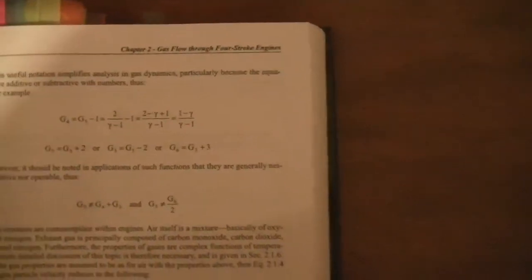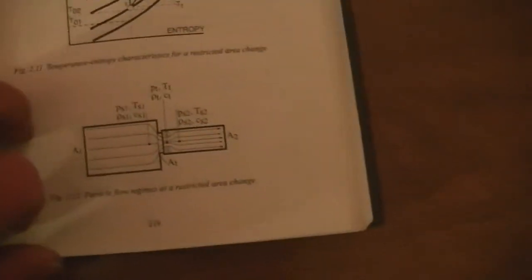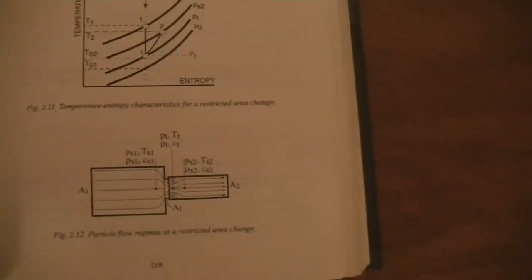Go through a little bit of this. There's a whole section on gas flow through four-stroke engines, which obviously is incredibly important. Got information on transitions from various pipes, like if you're going into an intake manifold or exhaust manifold.